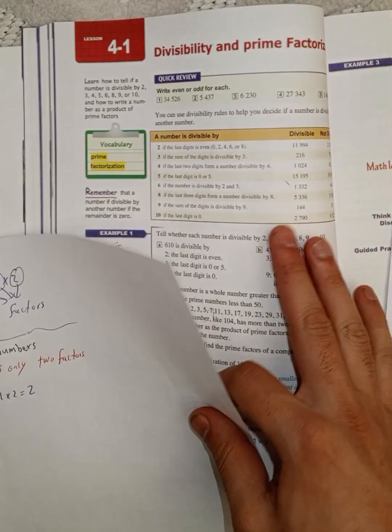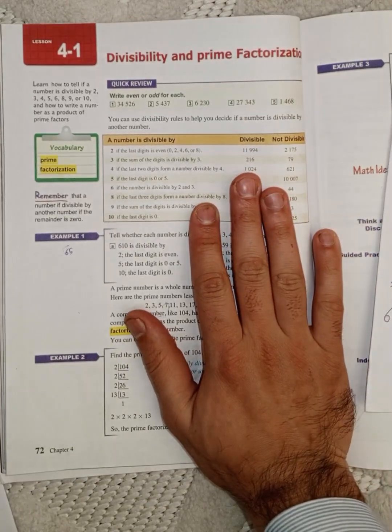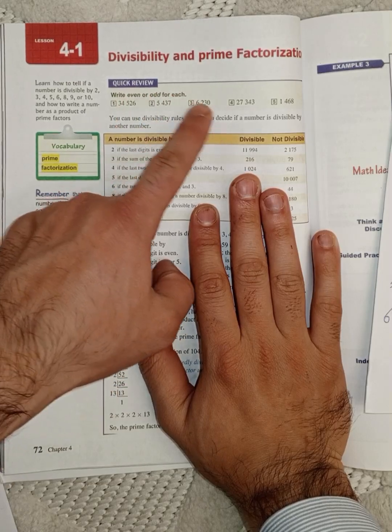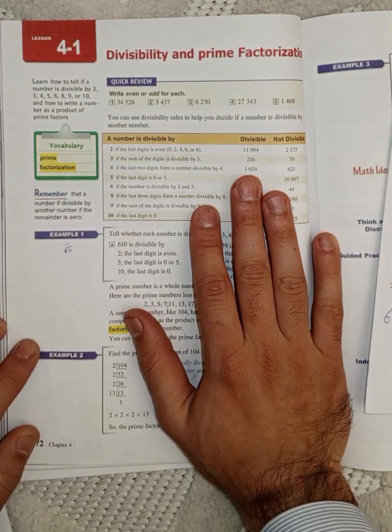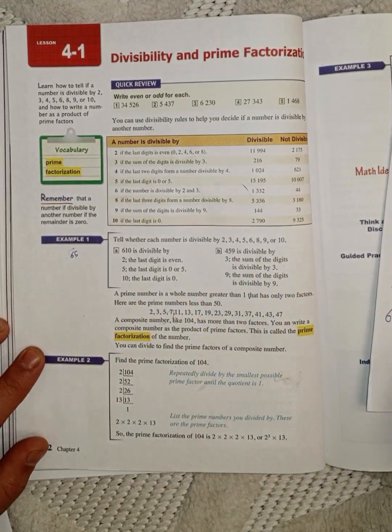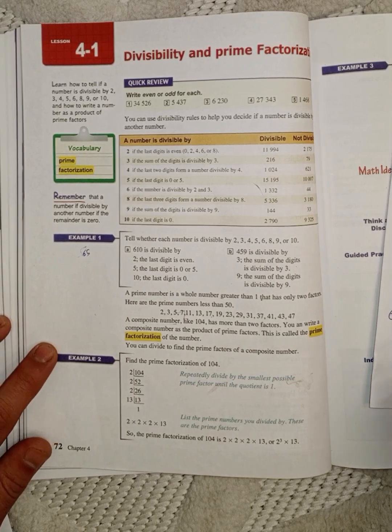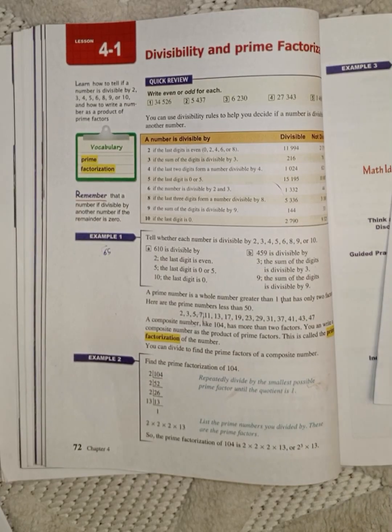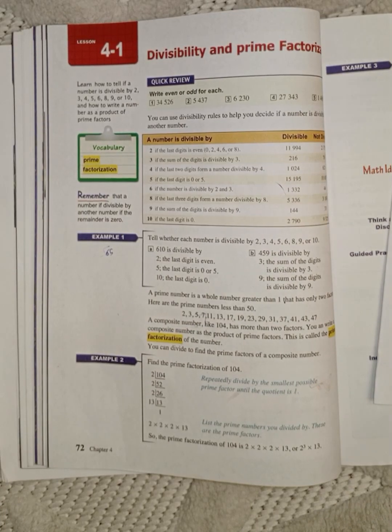Okay, hello everyone. Today we're going to talk about the new lesson, which is divisibility and prime factorization. First, we need to know what divisibility means. Divisibility means when you divide two numbers there will be no remainder.